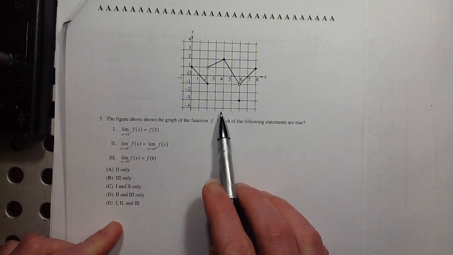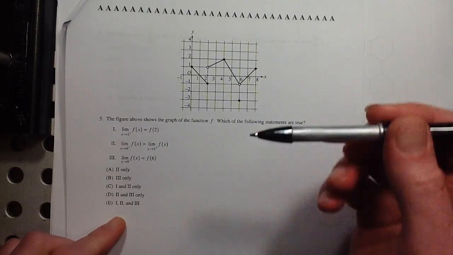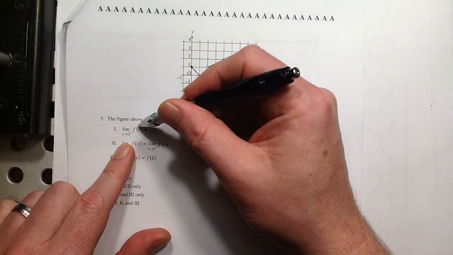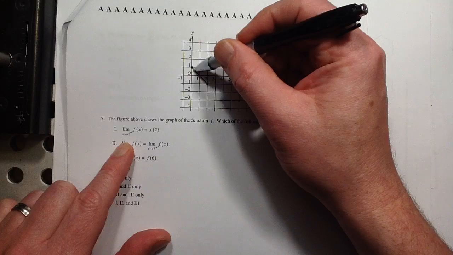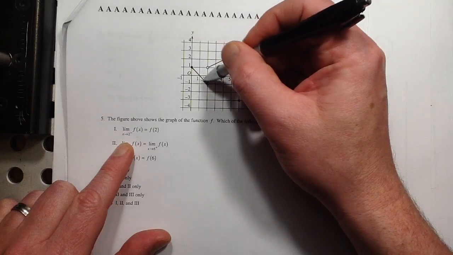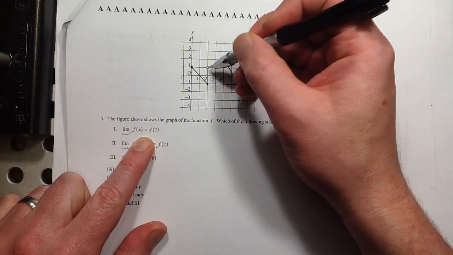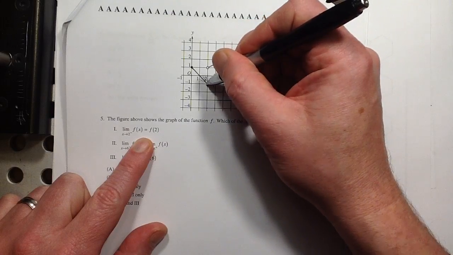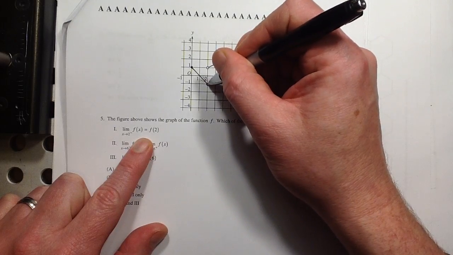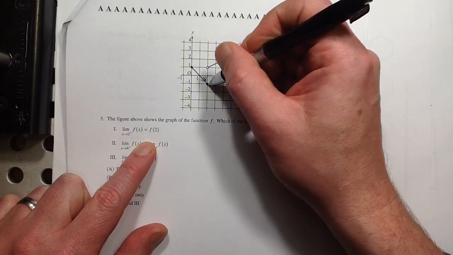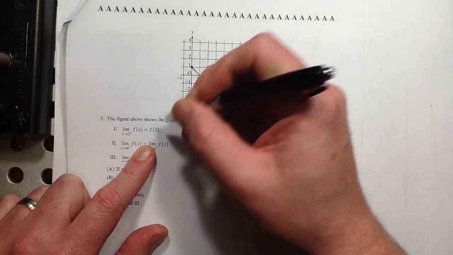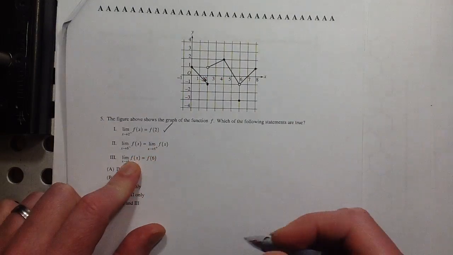Figure above shows a graph of the function f. Which of the following statements are true? The limit of f of x as x approaches 2 from the negative side is equal to f of 2. That's true because f of 2 is that point right there, so it is actually approaching that. F of 2 is -1, and it is approaching that, so that's true.